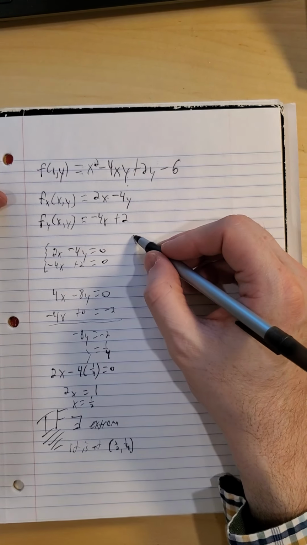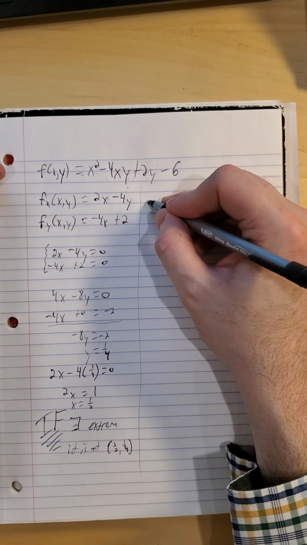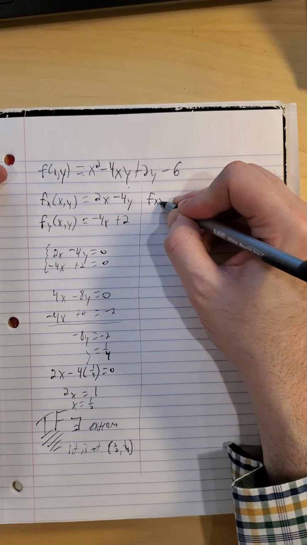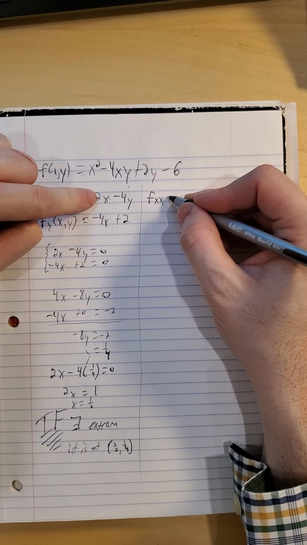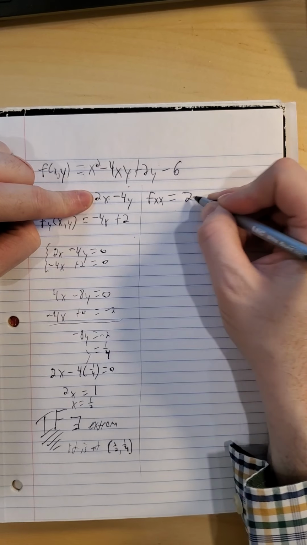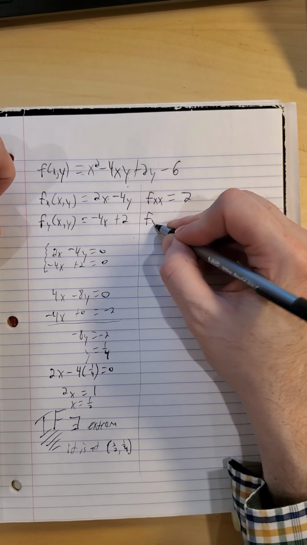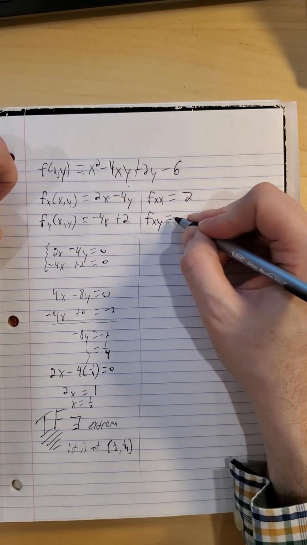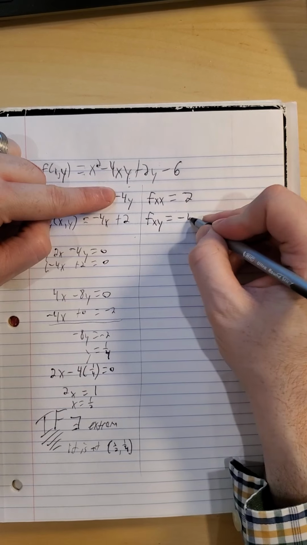So to see if we do, continuing up here, we need our second derivatives. So second derivative with respect to x both times would be a positive 2. With respect to the x, then the y would have a negative 4.